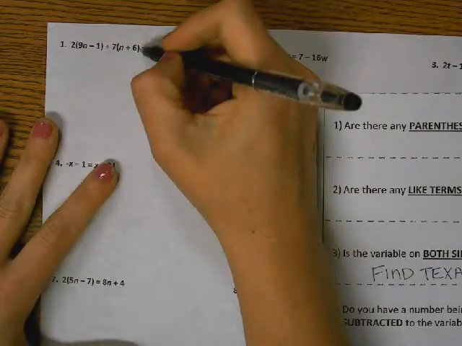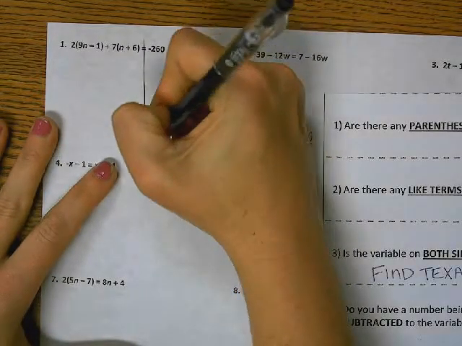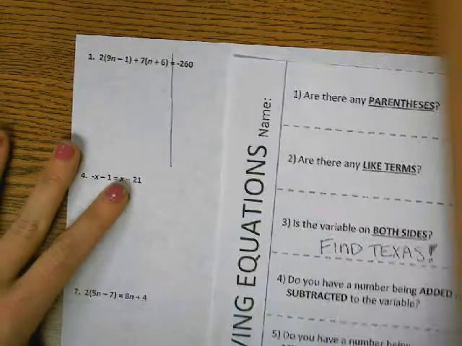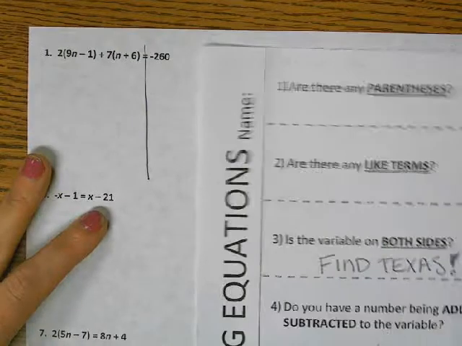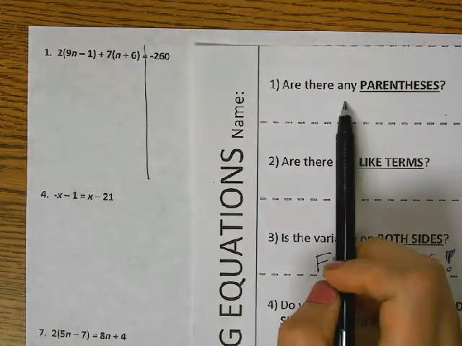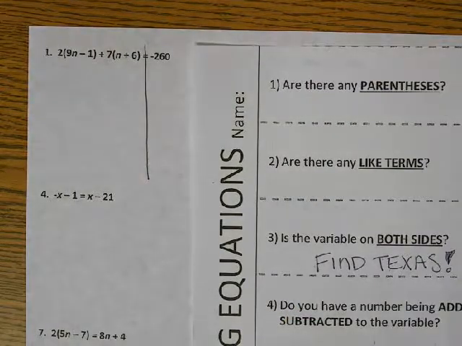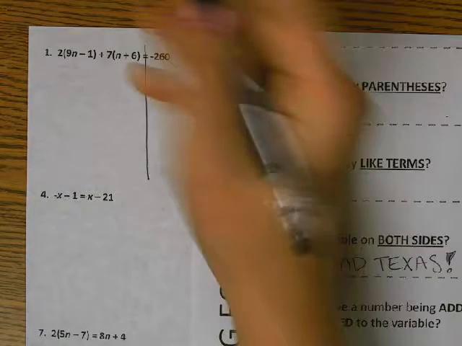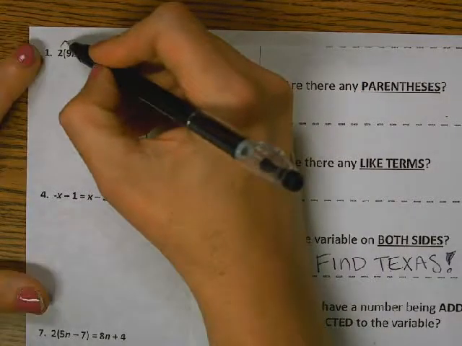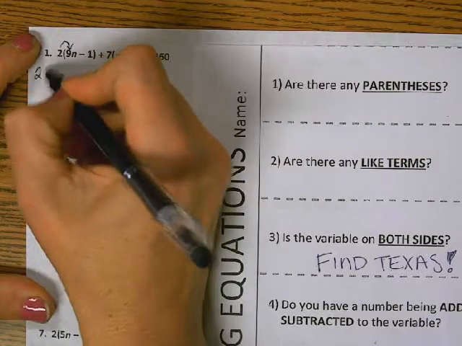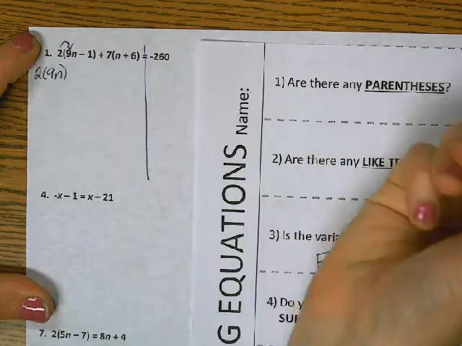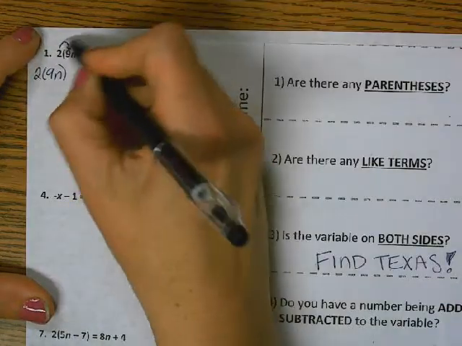Number 1 says to draw your line first, and we're going to look and see, are there any parentheses on number 1? We're going to go down the list. Are there any parentheses? Yes. So we're going to do 2 times 9n, and we're going to do 2 times -1.